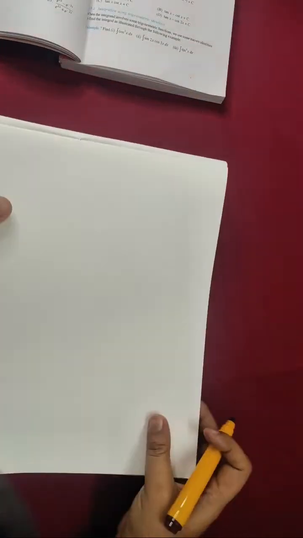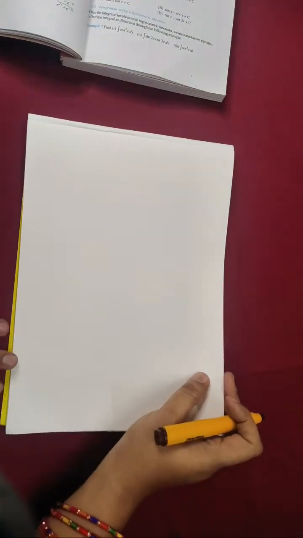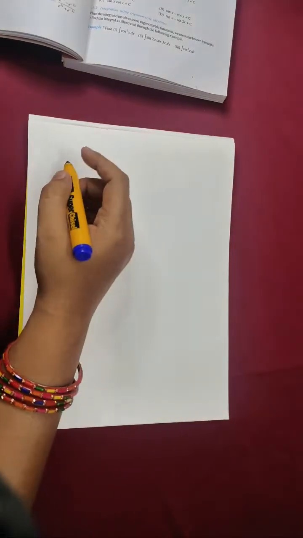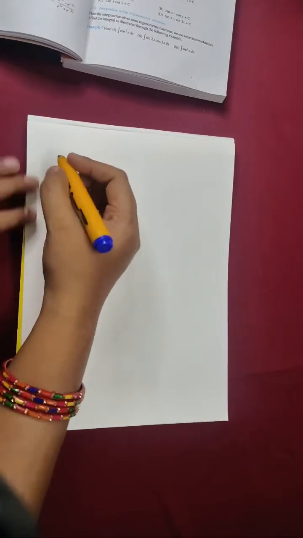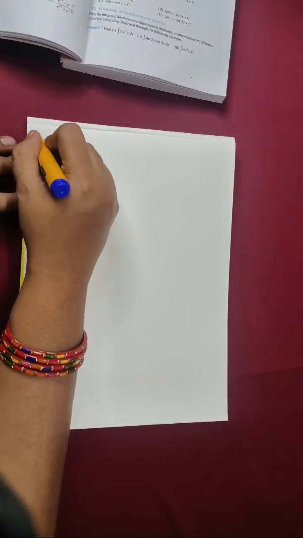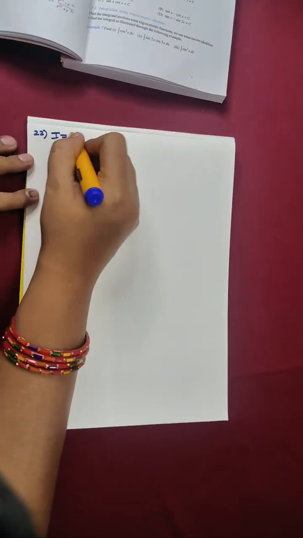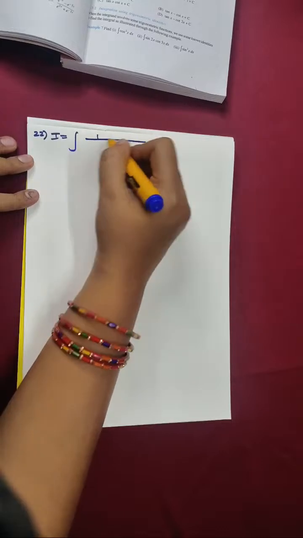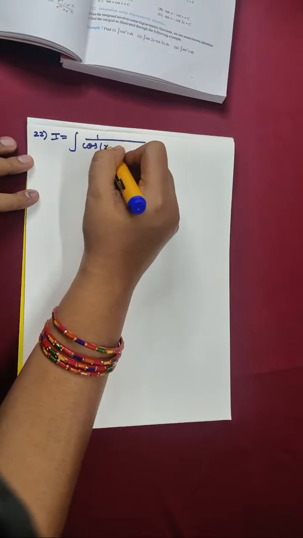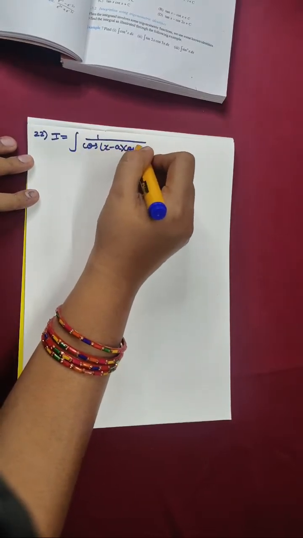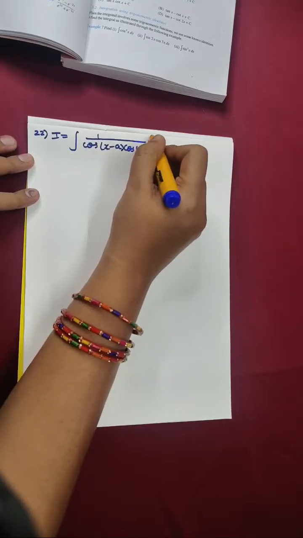Question number 22 is one of the important questions in this exercise, and you have a similar question in the miscellaneous exercise also, so you have to be careful. Question number 22: I equals integral 1 by cos of x minus a, cos of x minus b dx.